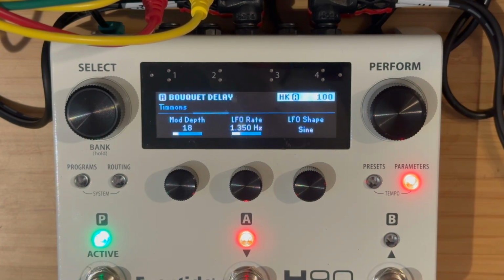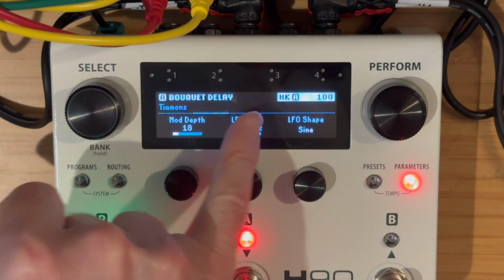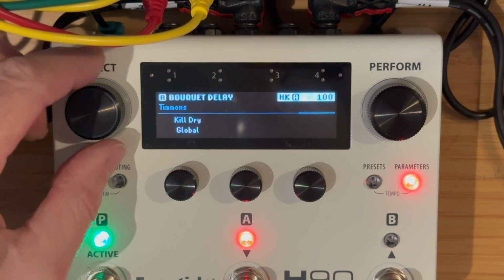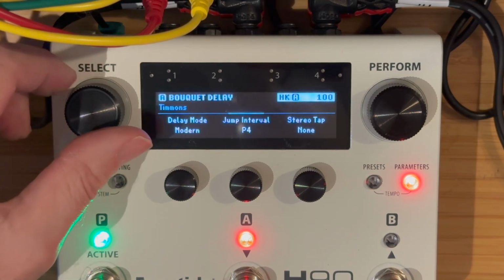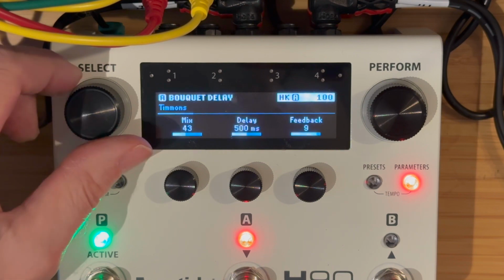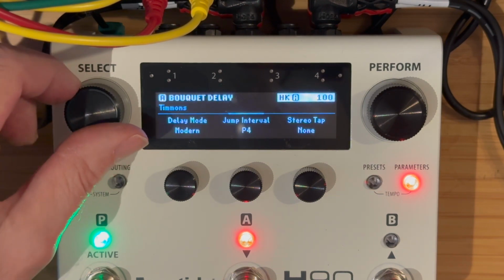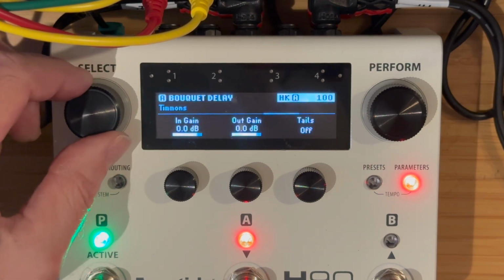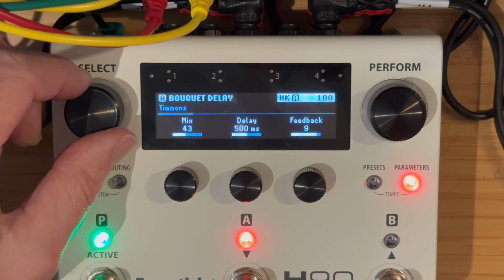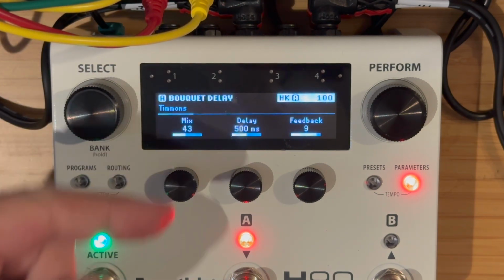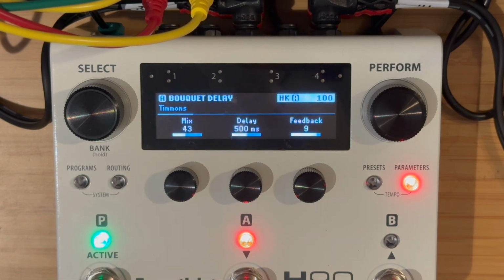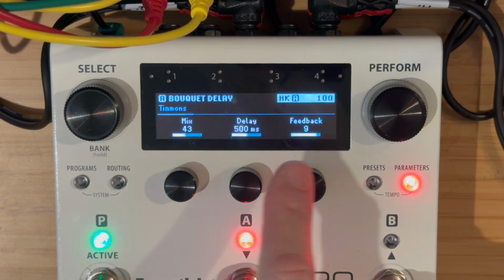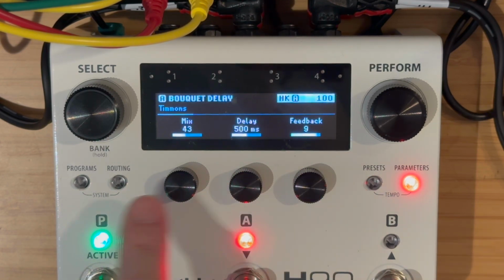A little bit hard to see on here, but there's a little white line across the top, and I can use my other hand. You can see that little white line as I scroll through the various settings in this algorithm. See, I'm going round and round. As I keep going round to the right, it goes round in a loop, so I can go left and I can go right. Now, at the beginning, this is a bucket delay, so it's got the three commonest settings right at the beginning: mix, delay time, and feedback. And these knobs just work like normal knobs.